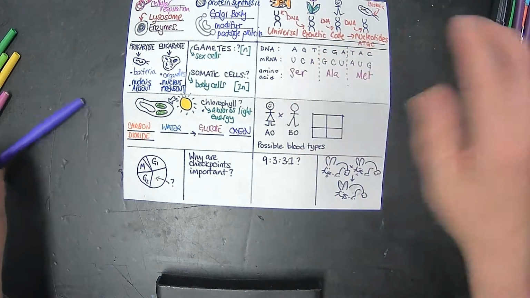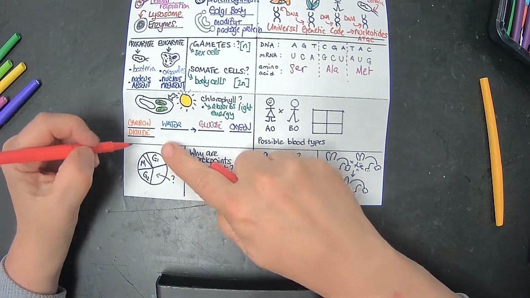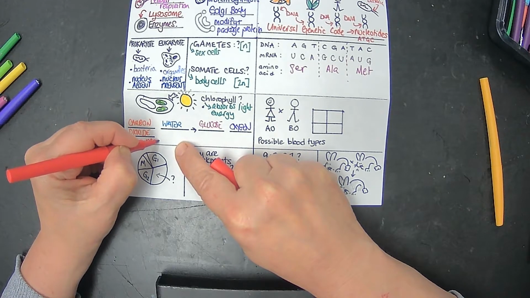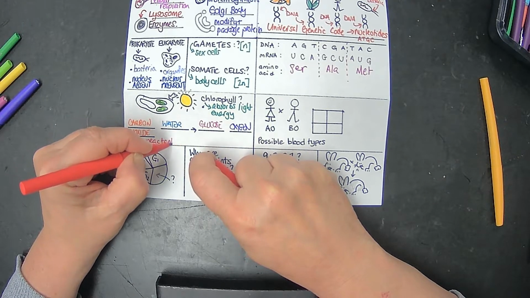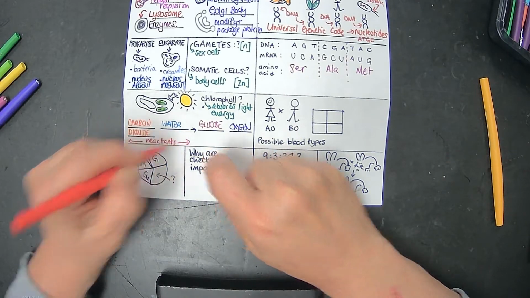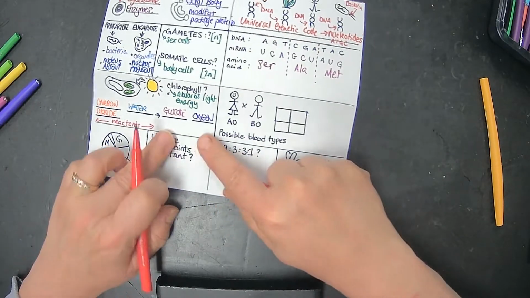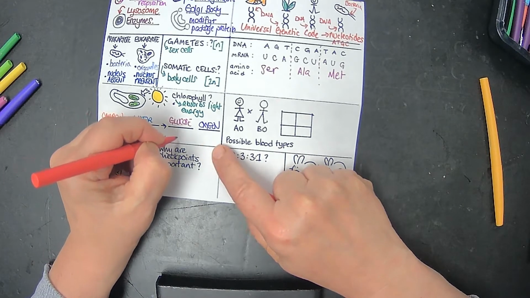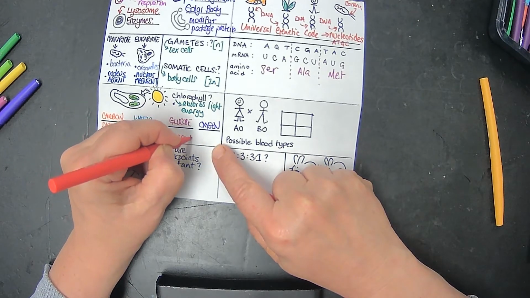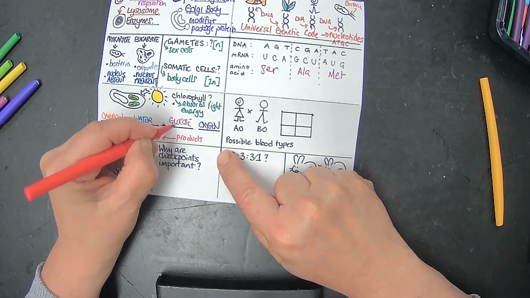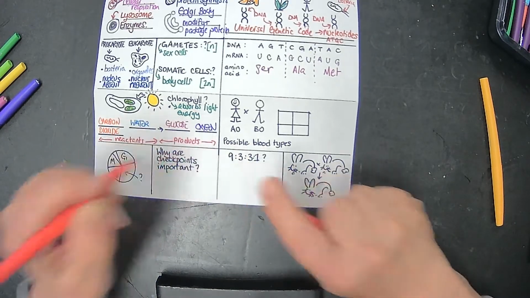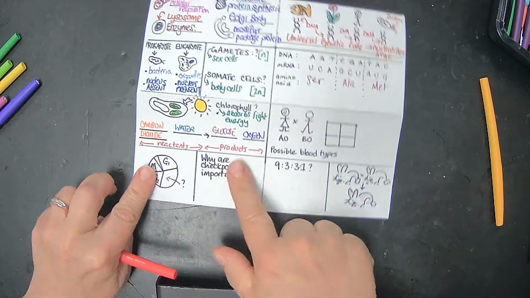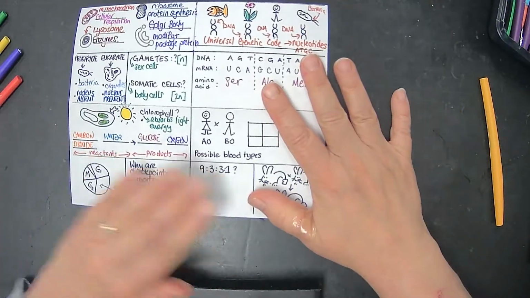So these ones here, things you use that you start off with, are your reactants, carbon dioxide and water. The things that you produce, obviously your products, and in the case of photosynthesis, that's glucose and oxygen. Obviously you need to know the equation for photosynthesis.